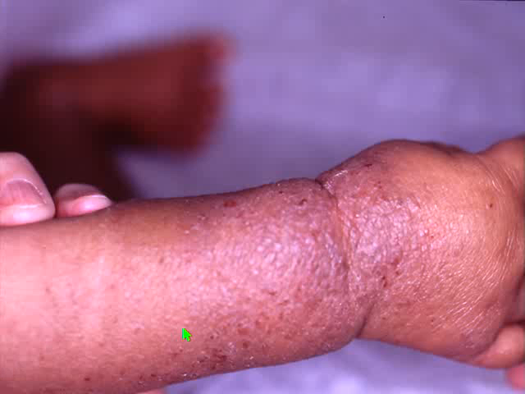And more lichenification. This is probably a more chronic condition in this patient. You can see lichenification with the darkening and the thickening of the skin. You also see some excoriations and some scaling.